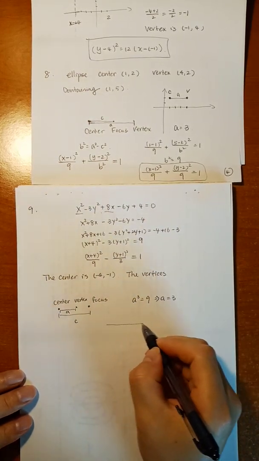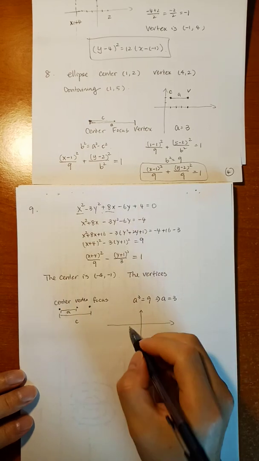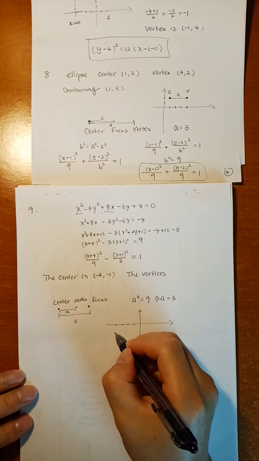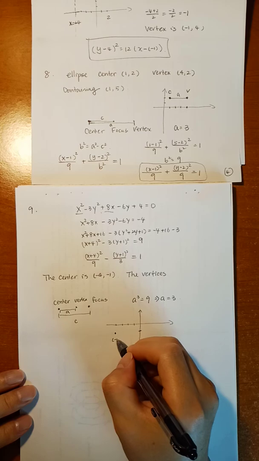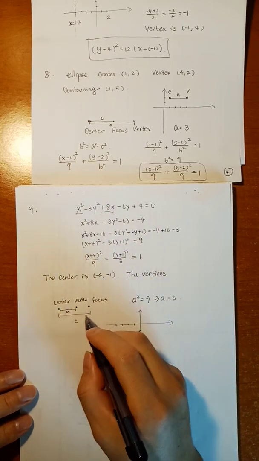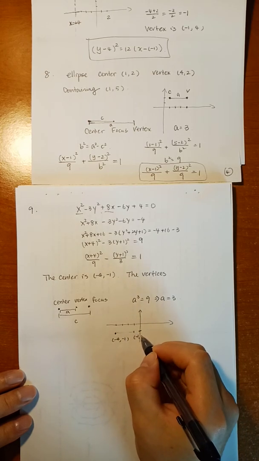Okay, so let's check it. It's 1, 2, 3, 4, so this is -4, 1. It's horizontal, so A is 3. You go to the right 3 units, so this is -1, -1.